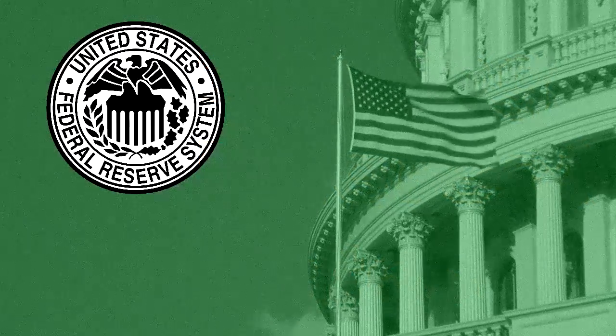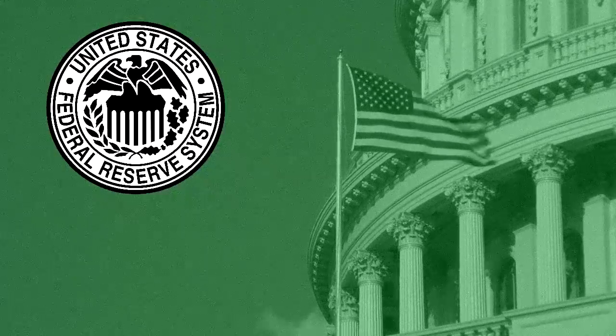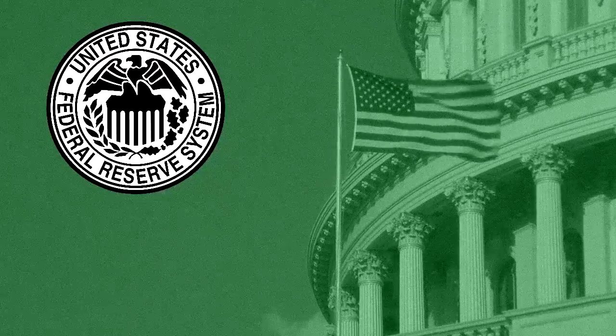First, we need to define a few terms. Then we'll see how the Fed can influence the interest rate on your mortgage or credit card.